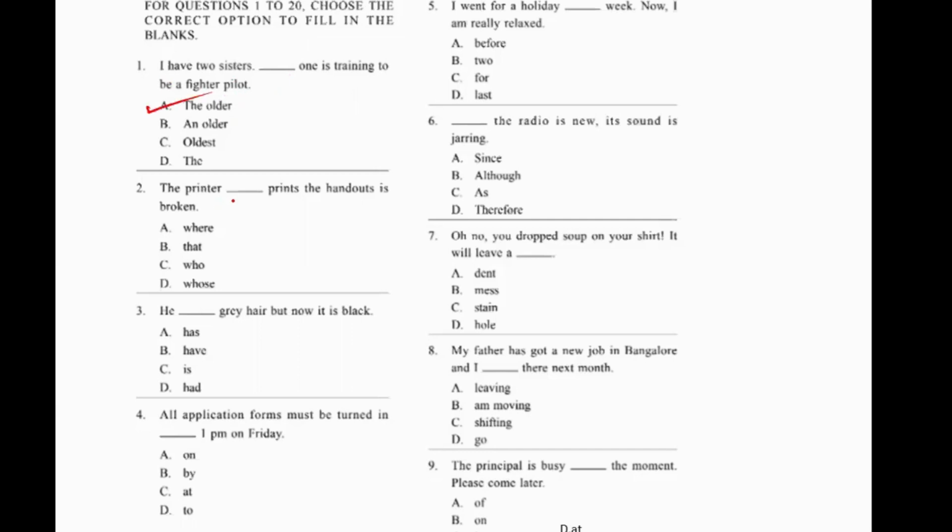Next: the printer dash prints the handouts is broken. We are talking about the printer that prints the handouts. When we are pointing out that particular printer, the correct option to use here is option B, that. We can't use where, who, or whose, they are ridiculous. So the correct answer is: the printer that prints the handouts is broken.